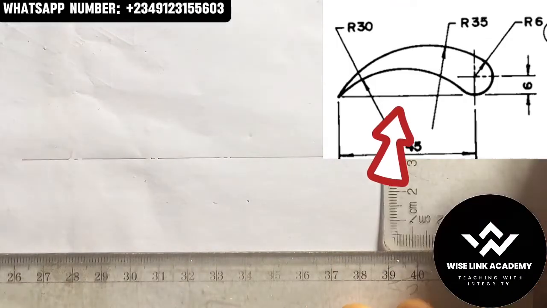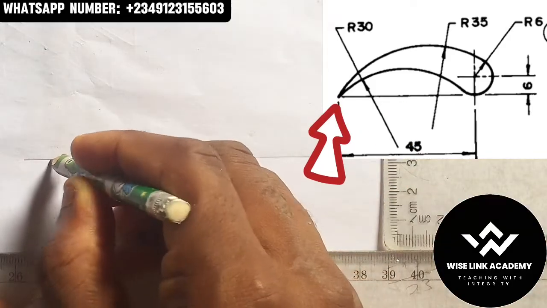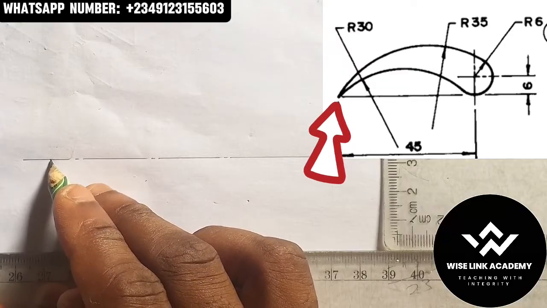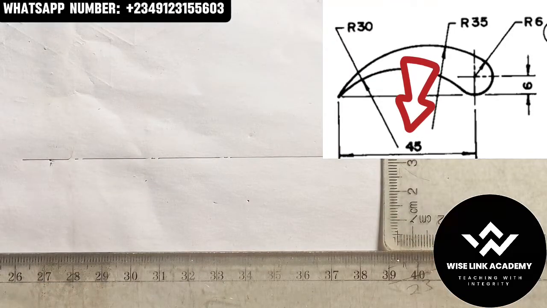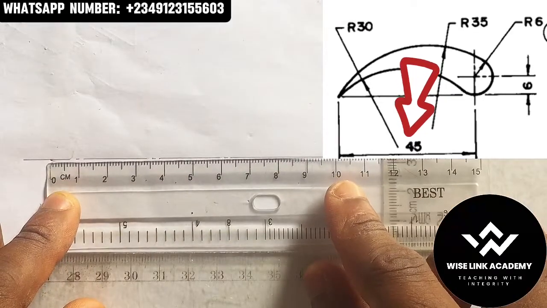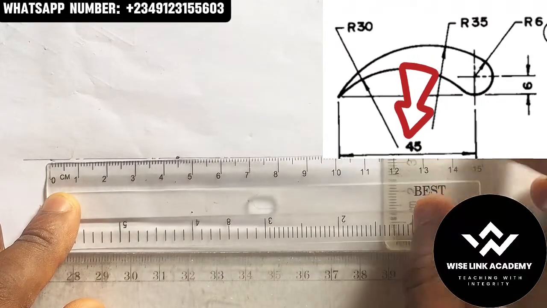Alright, my next task now is that I'll pick a point. Let me pick this point, for instance. If I pick this point, it means that from this point here, I'll measure a distance of what? 45. So using my meter rule, I'll measure 45 from here to here, is obviously 45. Right, as you can see.